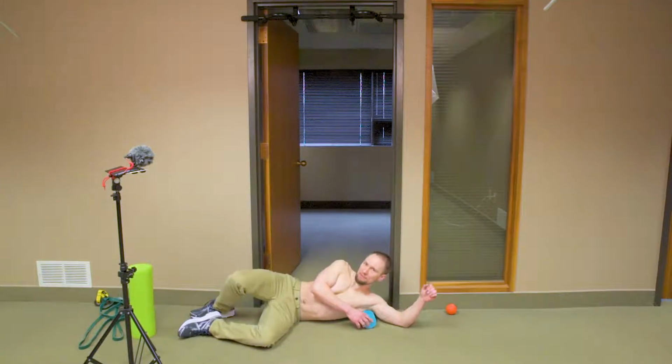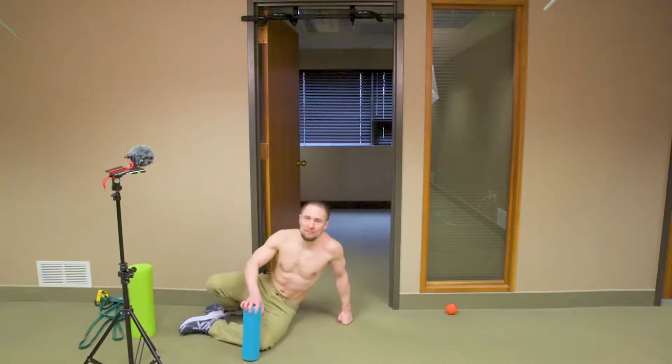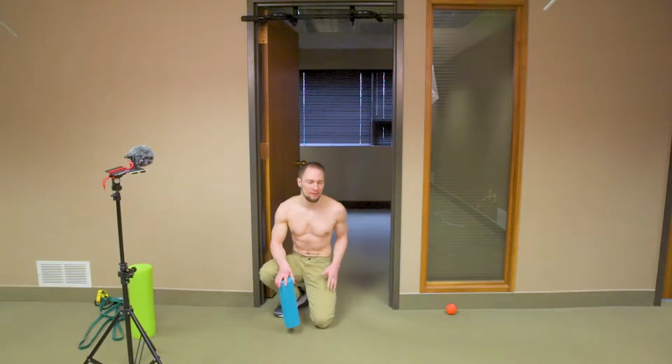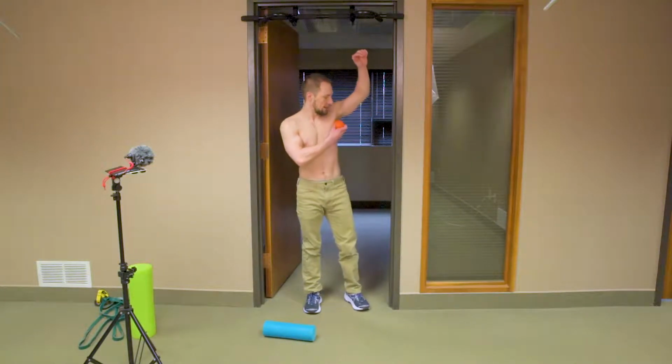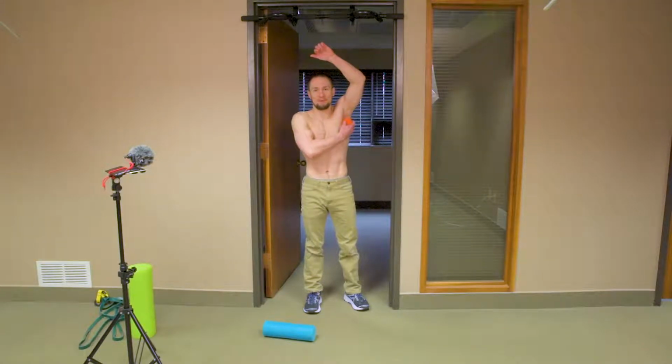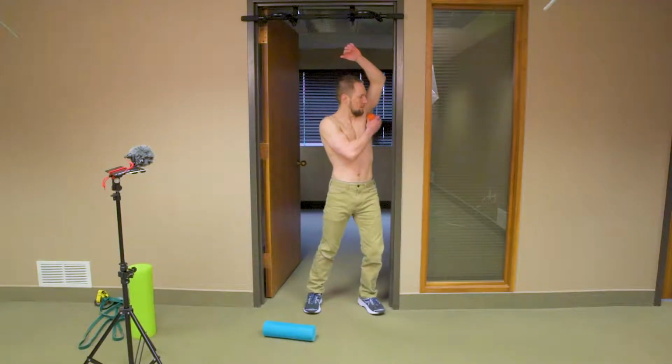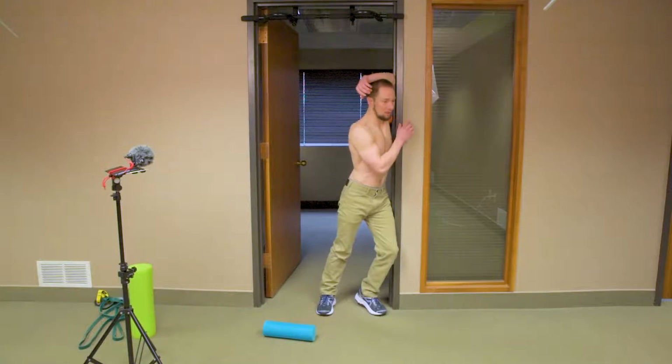All right, like I said, I don't spend a whole lot of time doing this because I've already got really mobile scapulas. I can also use a ball like this, and I can get the inner portion of my subscapularis and my lats all up in here by leaning into a wall.